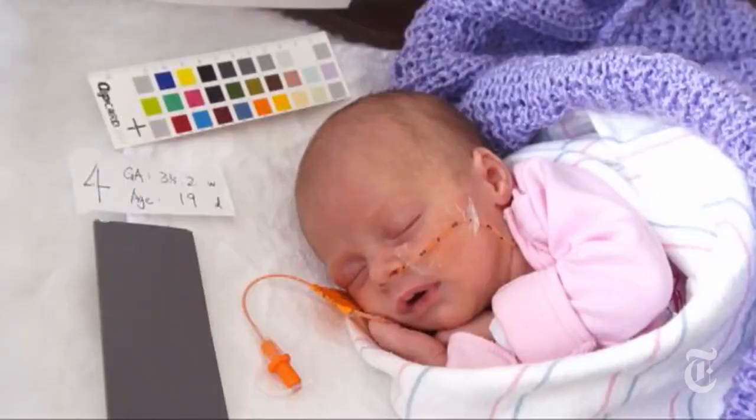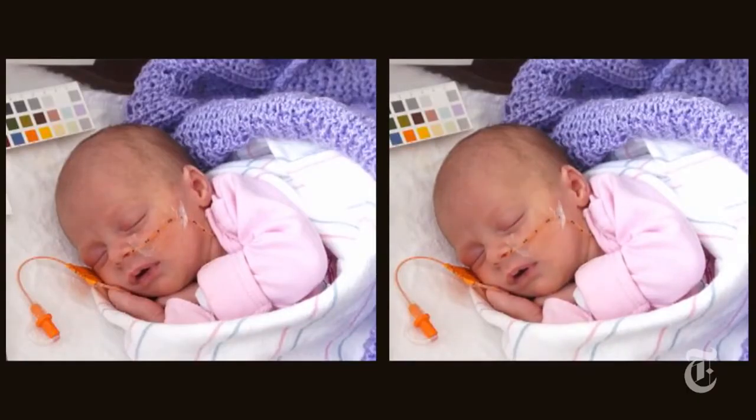And so we wanted to explore using this video method to monitor their pulse. So here's an example of the raw video. This is without any amplification. And now you can see that lets us extract the pulse. And we can do that as accurately as the conventional methods that have to touch the baby.